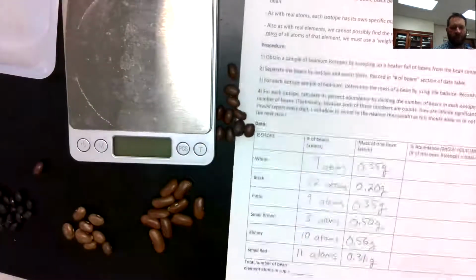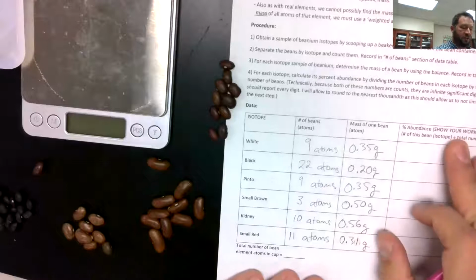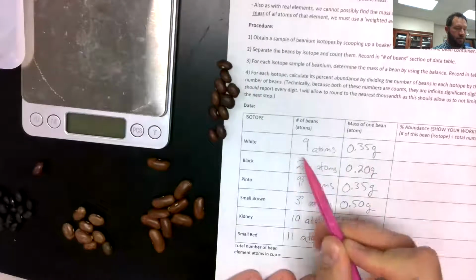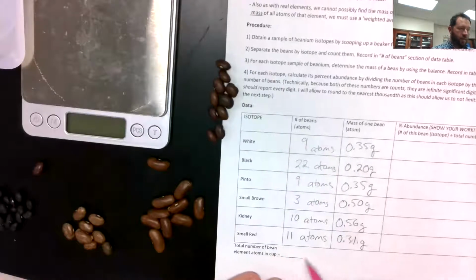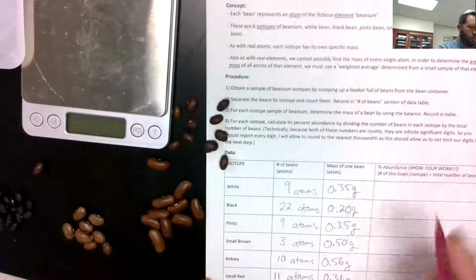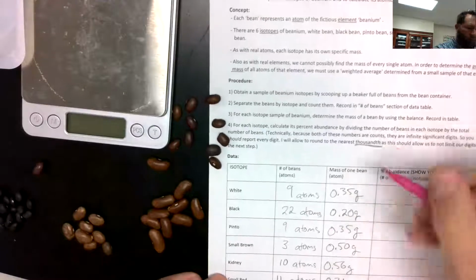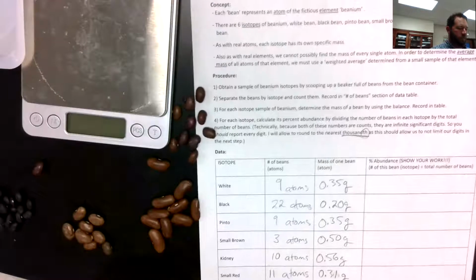Okay, so I've gathered the data with you. You should have these down for those of you at home. Your next step is you're going to want to find the percent abundance. The way that you do that for each type of atom, for the white bean, so there's 9, and you want to divide that by the total number of beans in the cup. Now, I'll point this out. Significant digits, you want to round to the thousandths place. I'll watch you guys round to the thousandths.